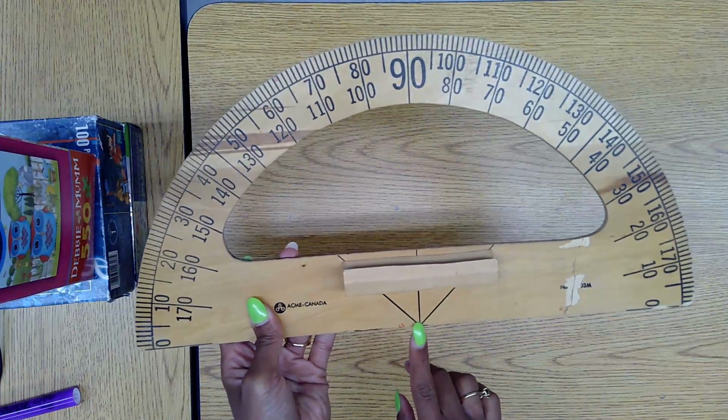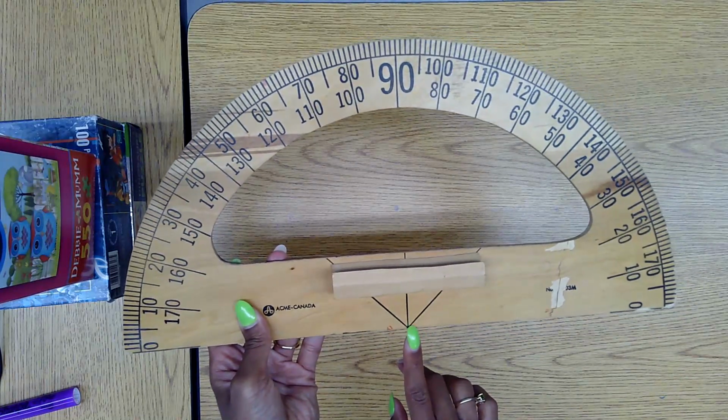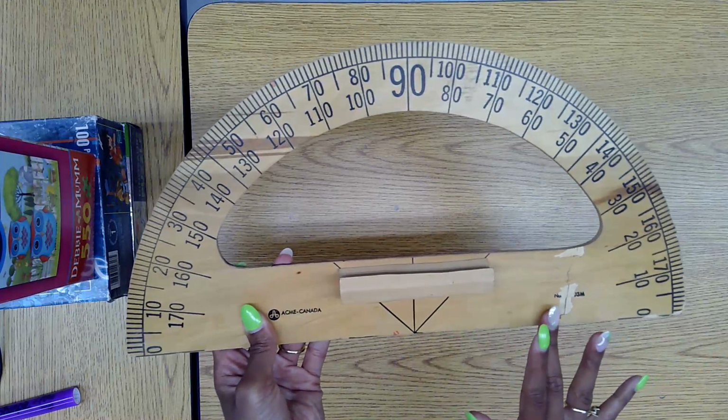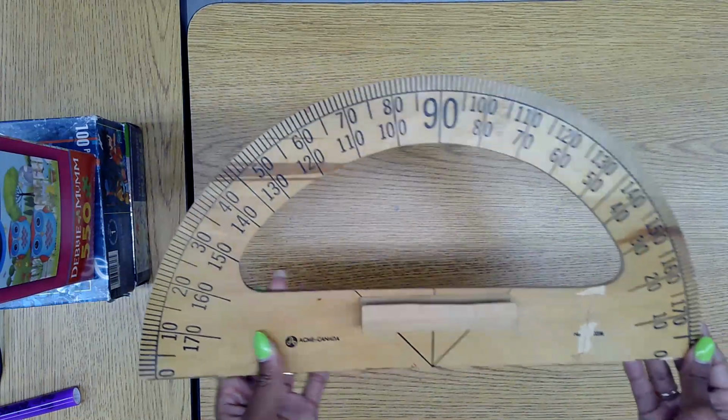This center point right here is where you want to line up the corner or the vertex of the angle, so you can start right at 0 and then measure up to the degree.